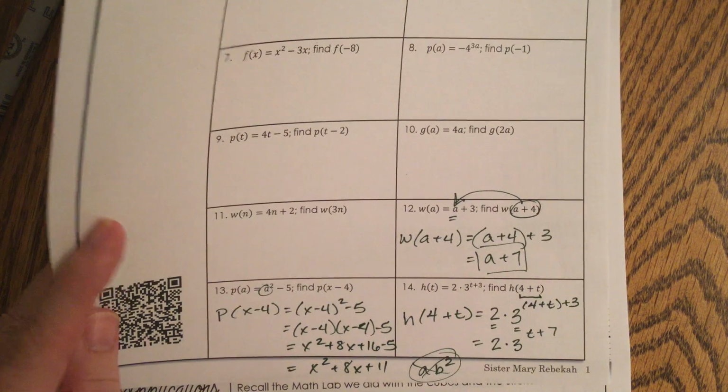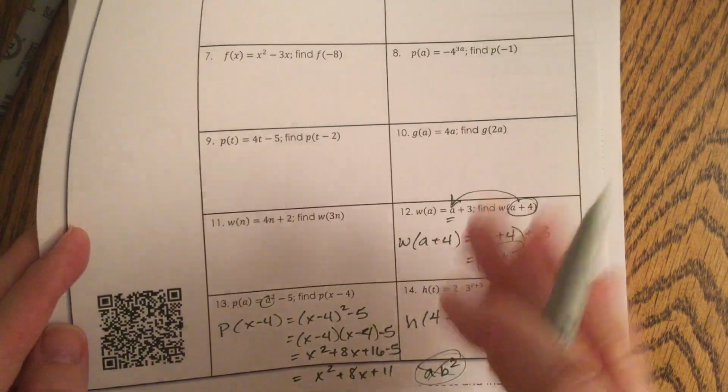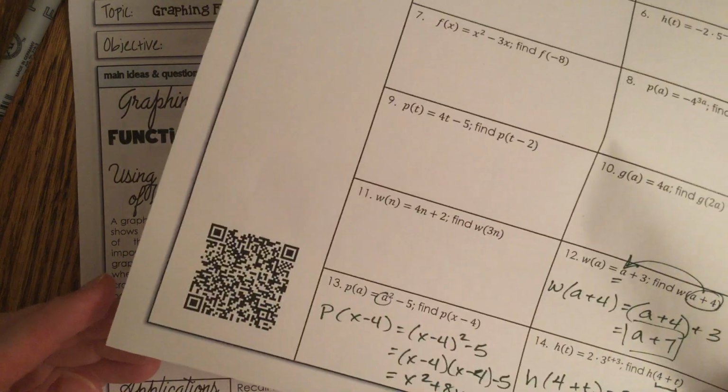Okay, so I encourage you to continue to work this whole page and then scan the QR code and it will give you the answers.